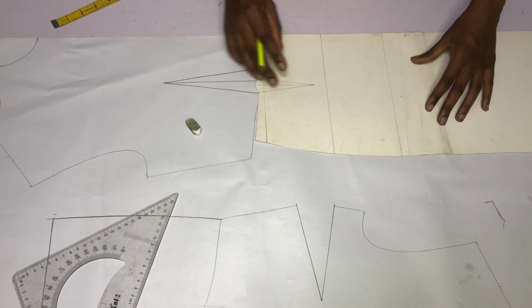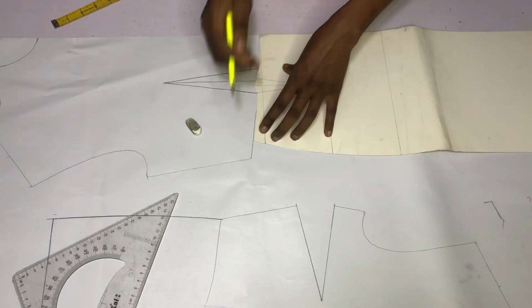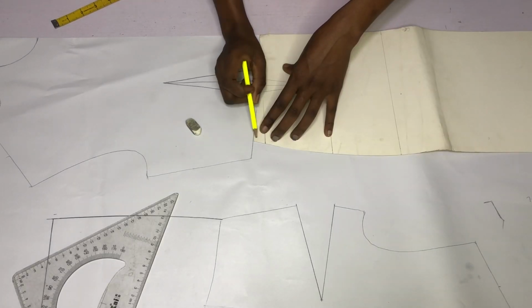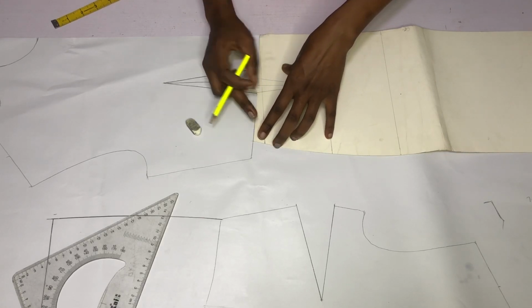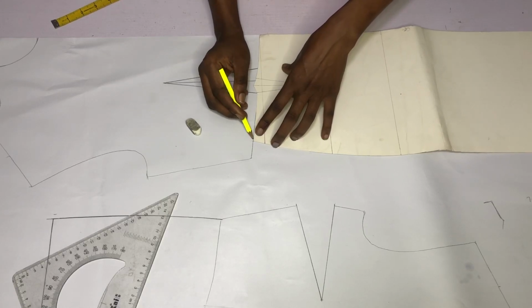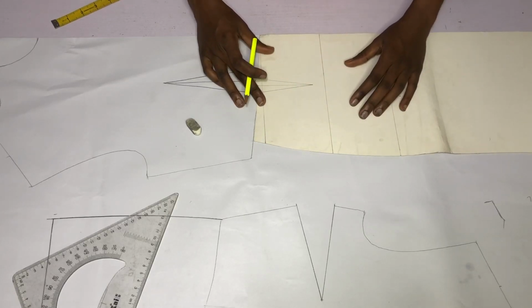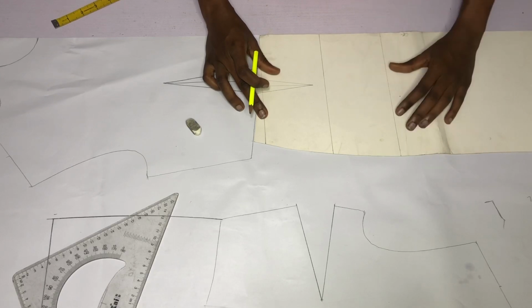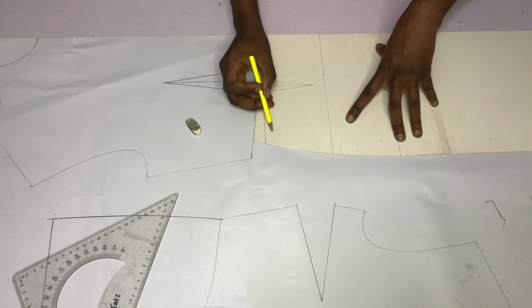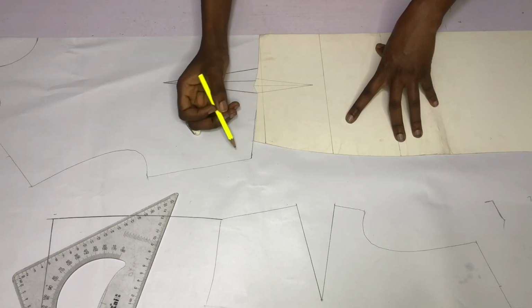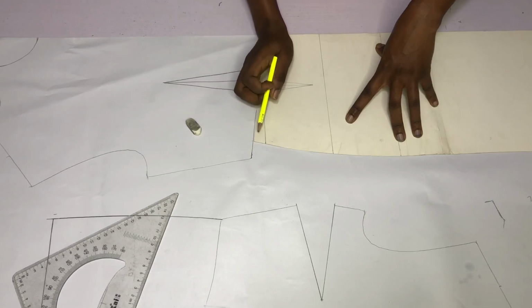beneath the bodice block, but I will make sure that the upper waist skirt and the waist of the bodice is aligning, is kissing each other like this. So I'm going to place it like that. As you can see, the bodice block waist is longer than the skirt block waist.